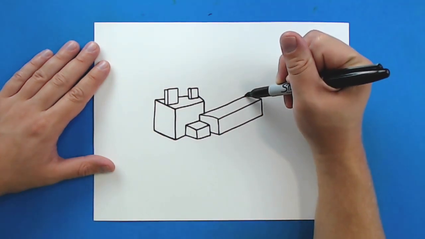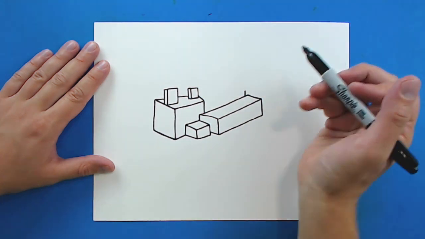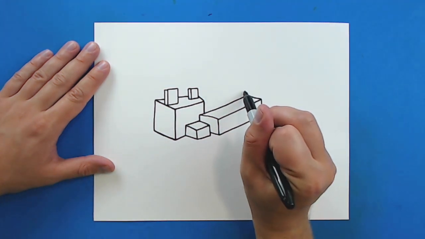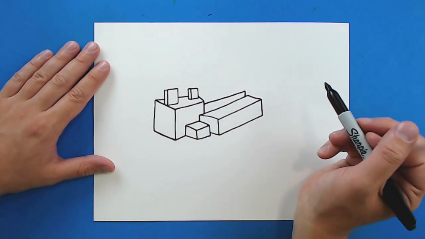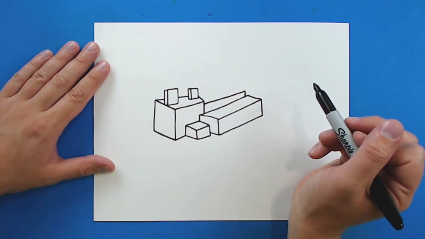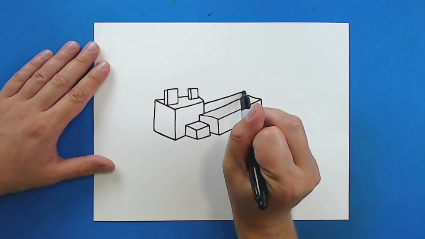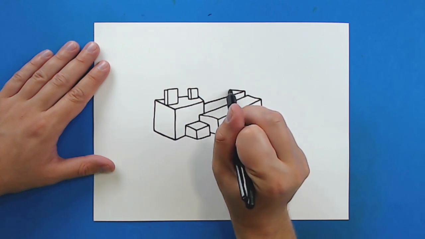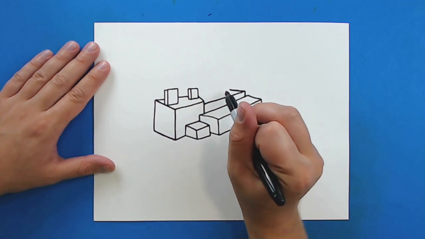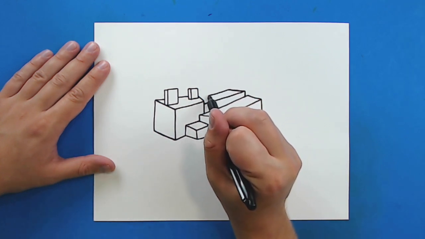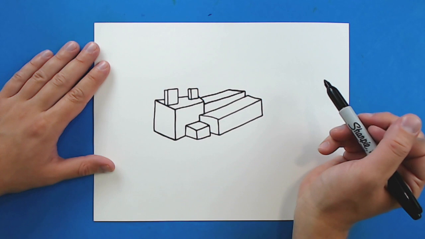Now starting here, I'm going to draw a line that goes up just a little bit, and then bring this line down towards the head. Then I'm going to go over a little bit like that, and then draw a line down here.